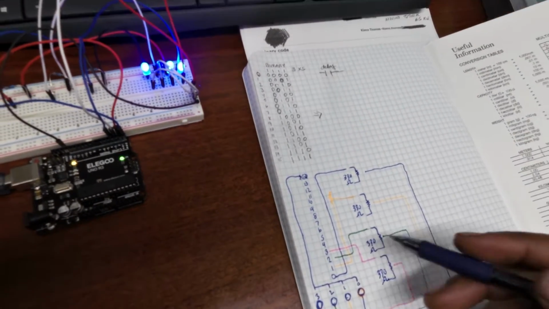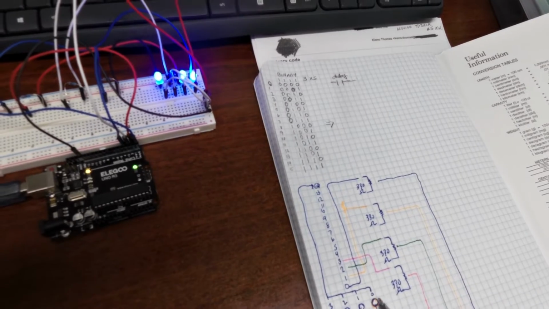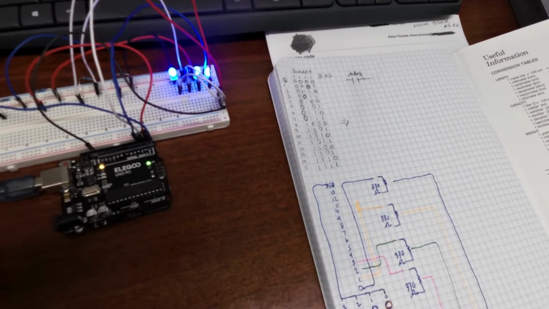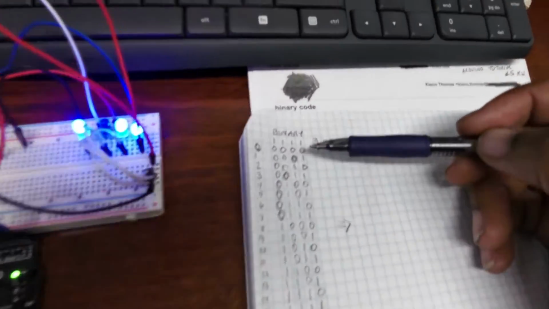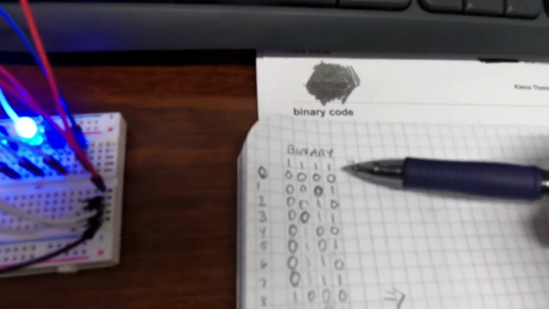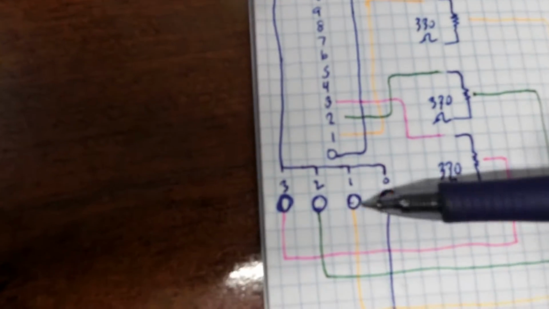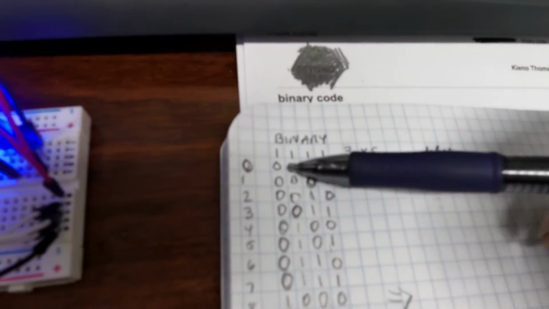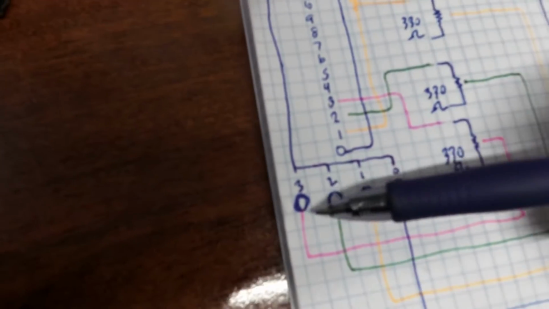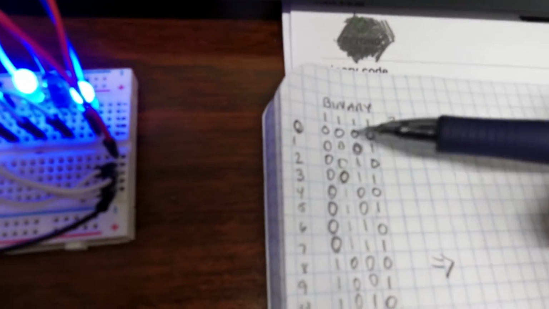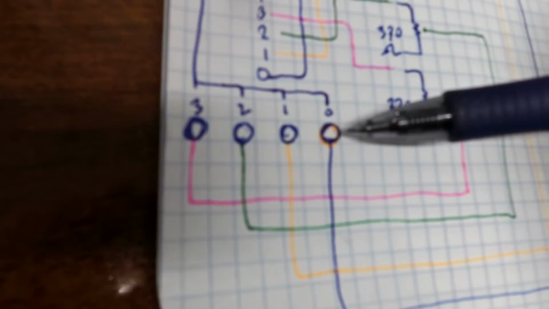Okay, and I didn't put the LEDs in. Oh, well, actually, these are the LEDs. So when it's representing on, this is the on. If it represents off, off, off, off, this represents off, off, off, off. For number 1, this light will be off, this light will be off, this light will be off, and this light will be on. 0, 0, 0, 1, or off, off, off, on.